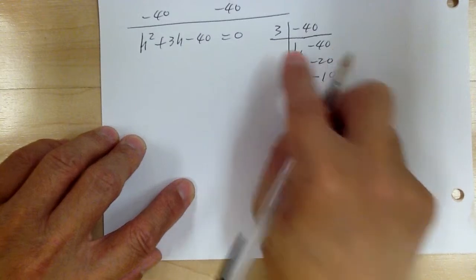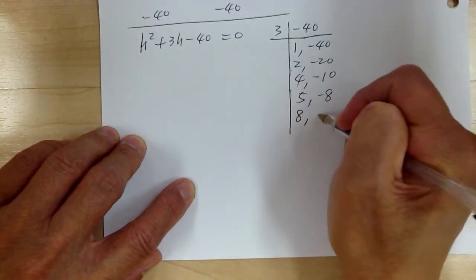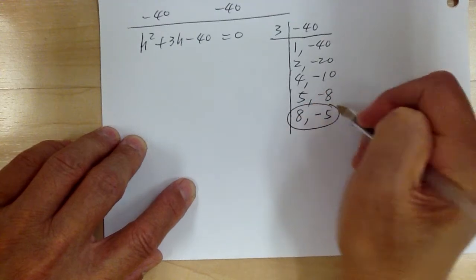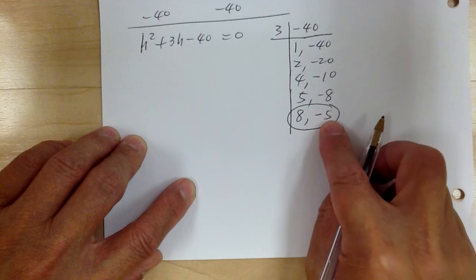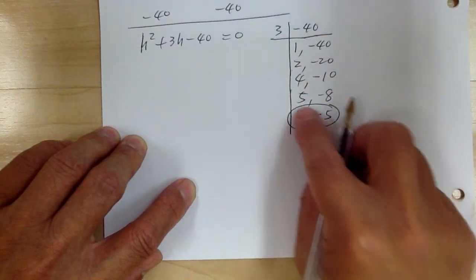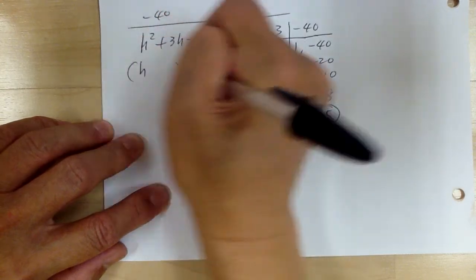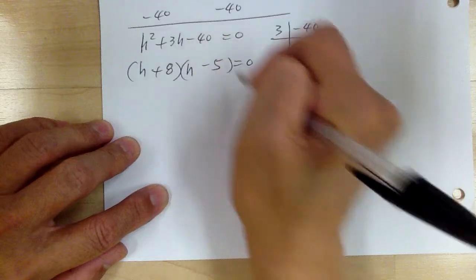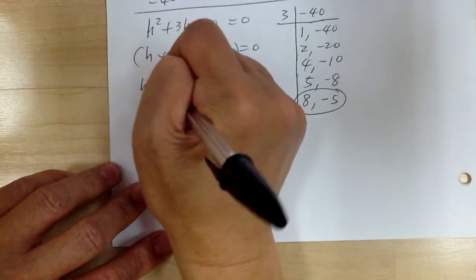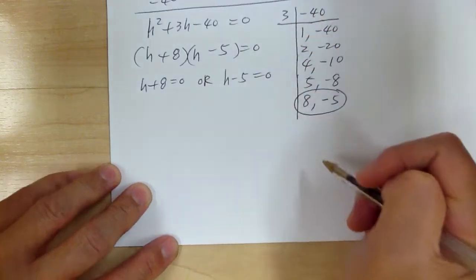But this is positive 3. So you know that the number is correct, but the sign is wrong. So you need to use 8 comma, negative 5. Right? 8 times negative 5 give you negative 40. 8 plus negative 5 give you 3. So you have to make sure you keep track of your negatives. And so you're going to get plus 8 minus 5. So from here, you're going to have h plus 8 equal to 0, or h minus 5 equal to 0.